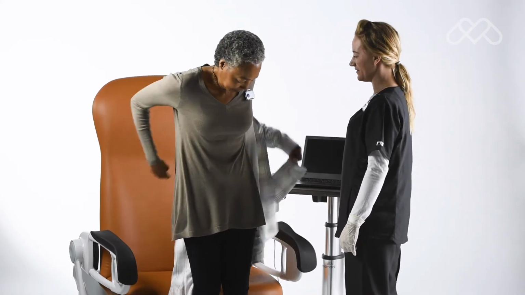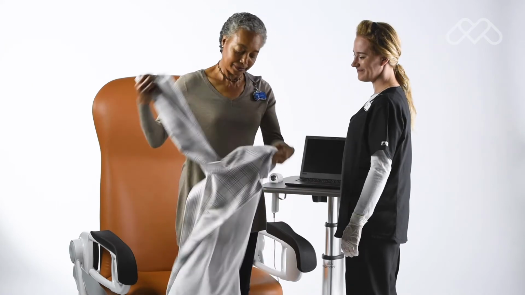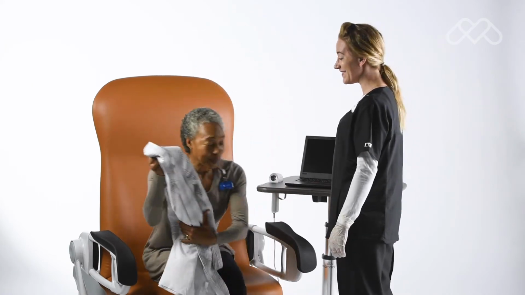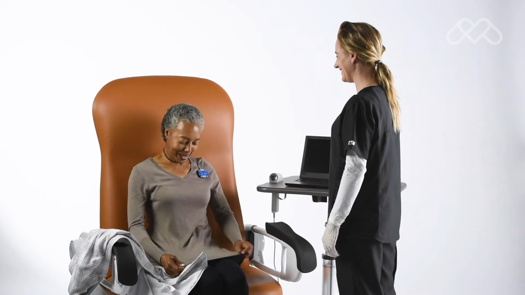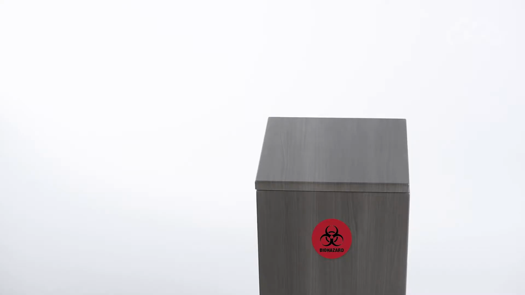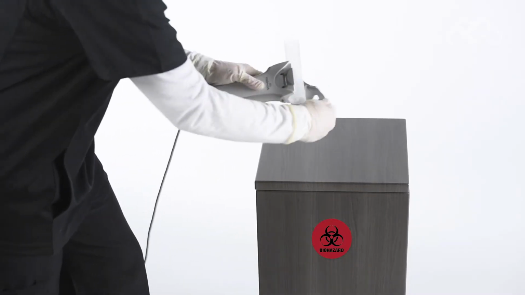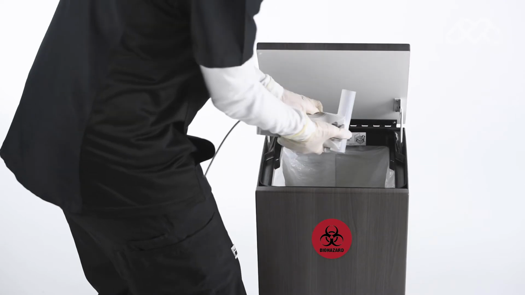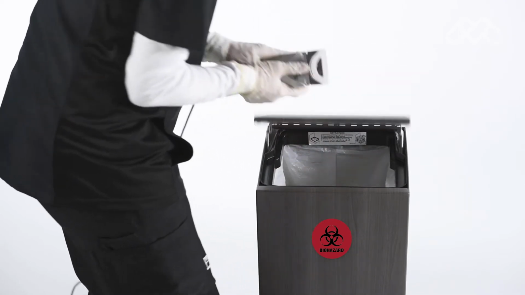Ask the patient to loosen any restrictive clothing. If the patient has dentures, have them place them in a cup during testing. Use of a nose clip is highly recommended during the testing procedure. Avoid cross-contamination by disposing of each disposable mouthpiece and replacing it with a new one for each patient.